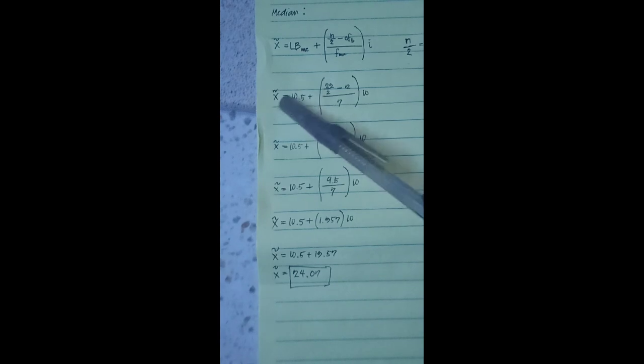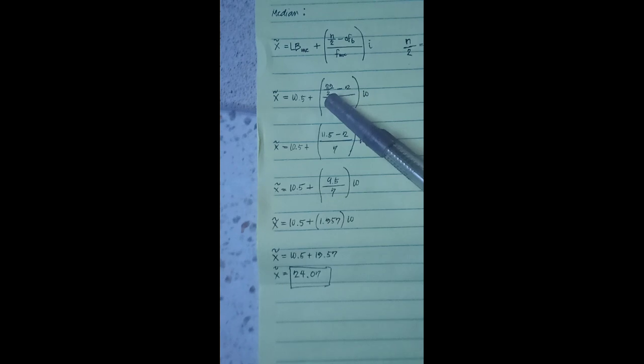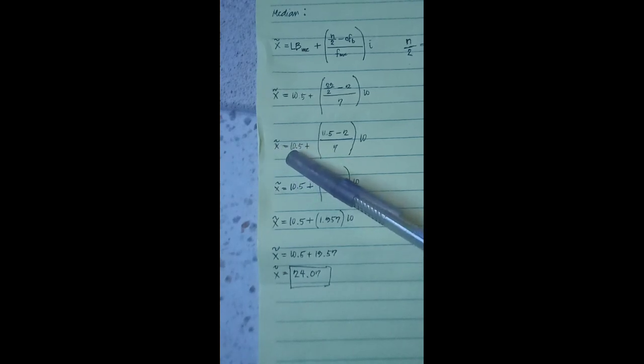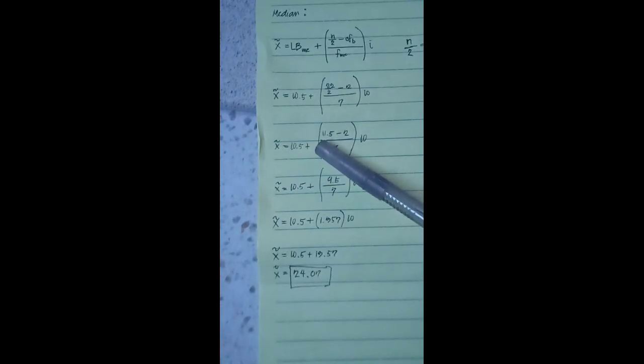So the interval of our range is 10. So median is equal to 10.5 plus 23 over 2 minus 2 over 7 times 10. So this is our interval.